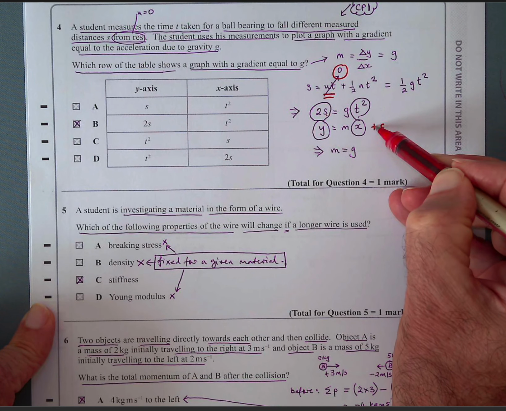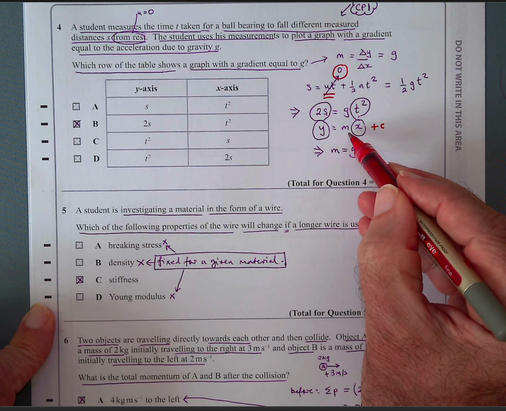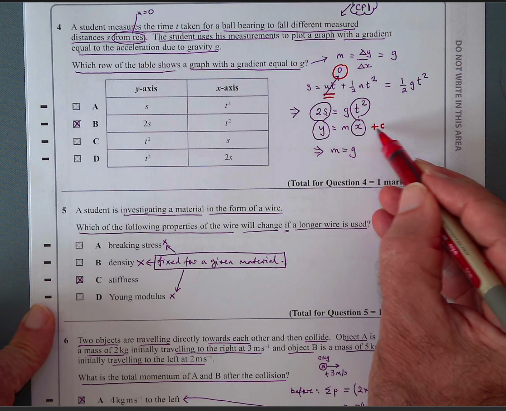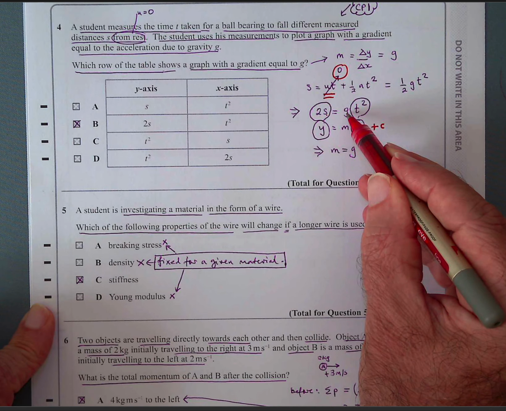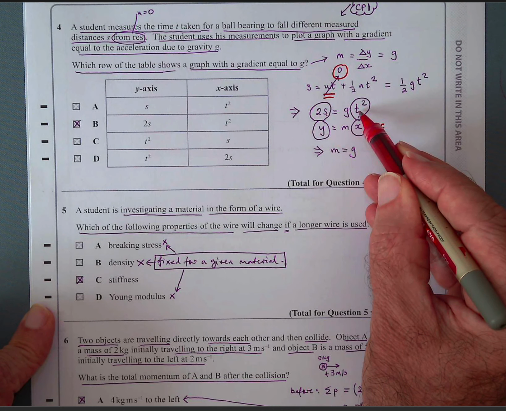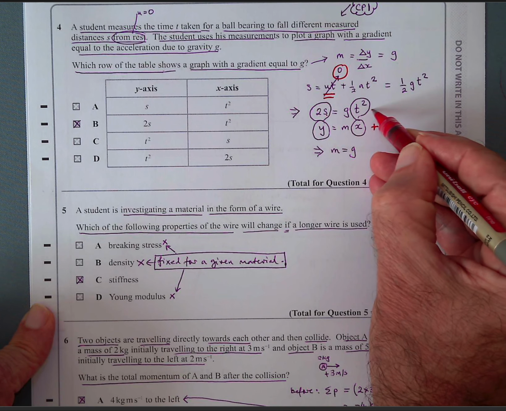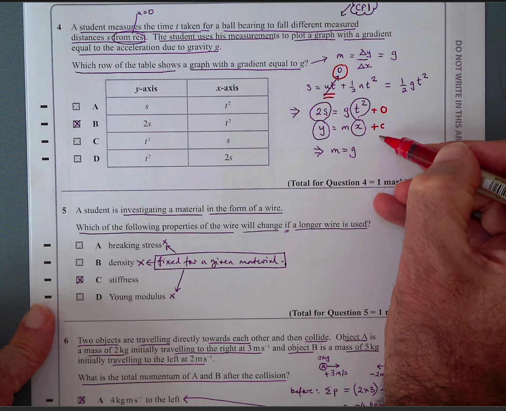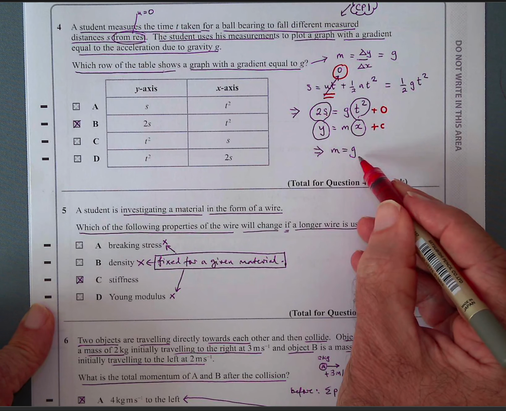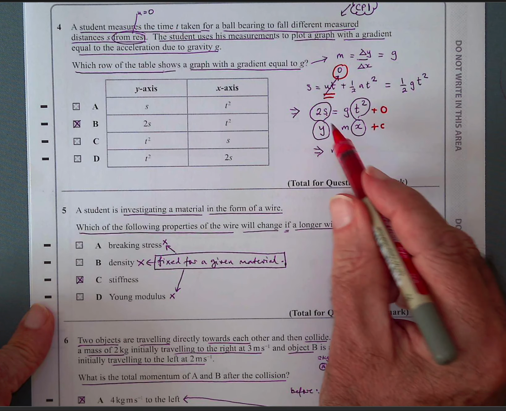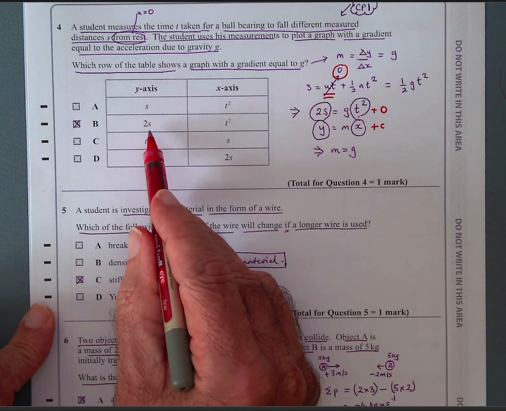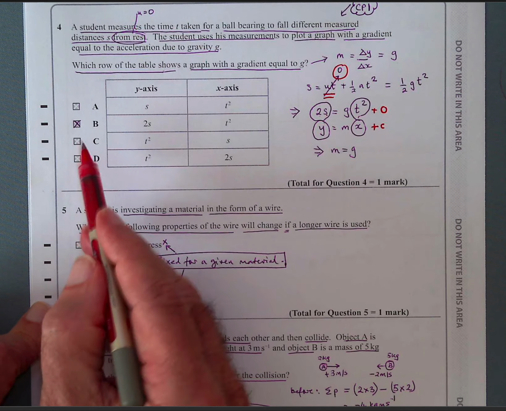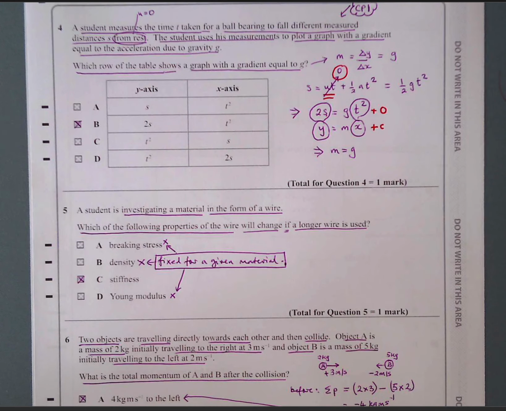tells us it should be a straight line graph where the gradient in the y equals mx plus c line will be equal to the constant of proportionality in front of the t squared value. And we know that this has no intercept because it should go through the origin. So this will give us a gradient of g. So we want 2s on the y-axis, and that's the only one that has 2s, and t squared on the x-axis. So B is the answer.